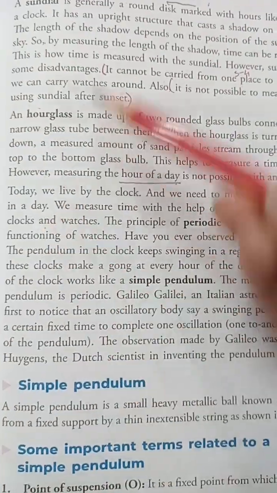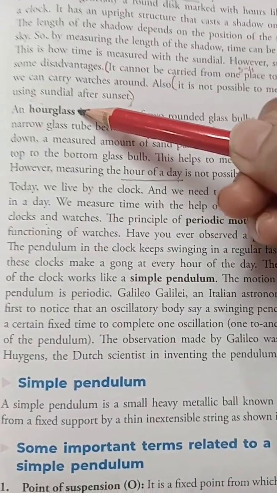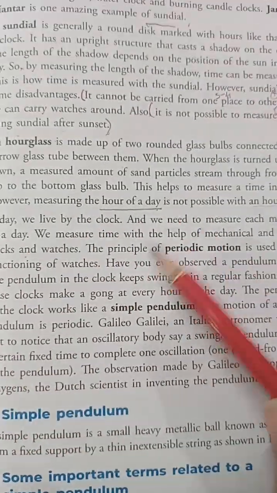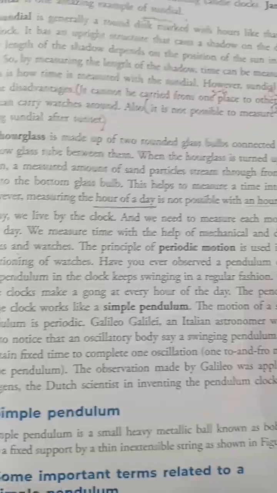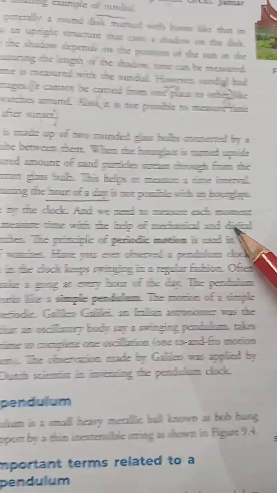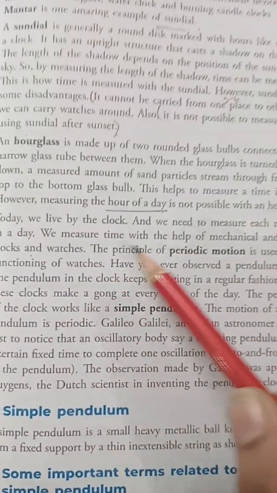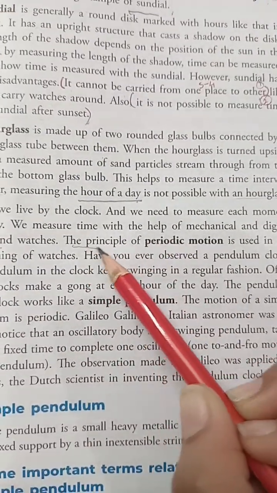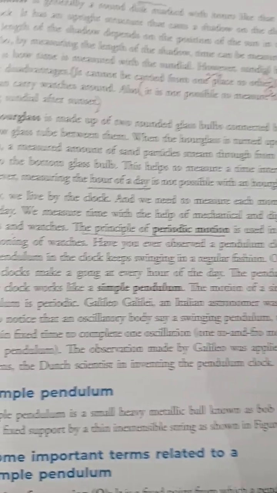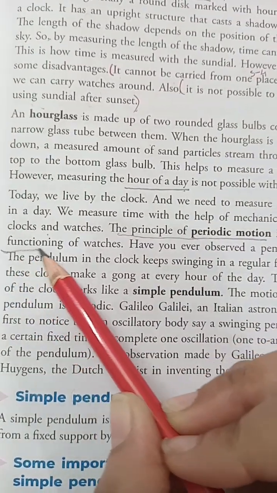Today, what do we use, sundial or hourglass? Today, we use the clock. We need to measure each moment in a day. We measure the time with the help of a mechanical or digital watch or clock. The principle: what is the principle? The principle of periodic motion is used in the functioning of watches.